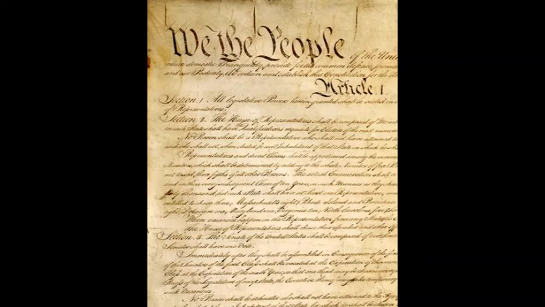Article 2, Section 1. The executive power shall be vested in a President of the United States of America. He shall hold his office during the term of 4 years, and together with the Vice President, chosen for the same term, be elected as follows.